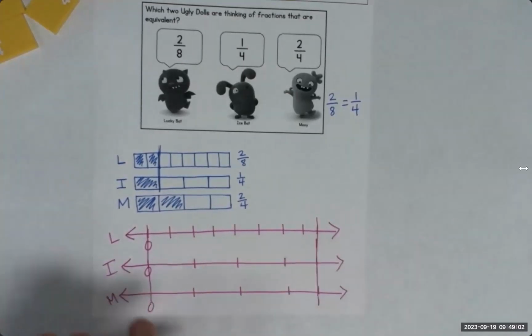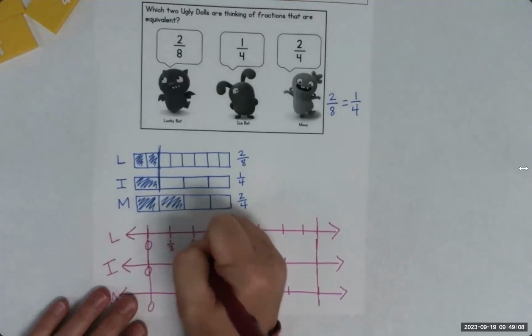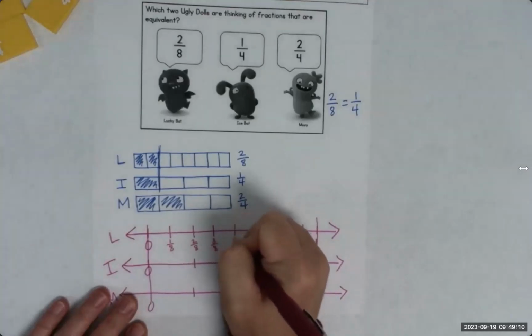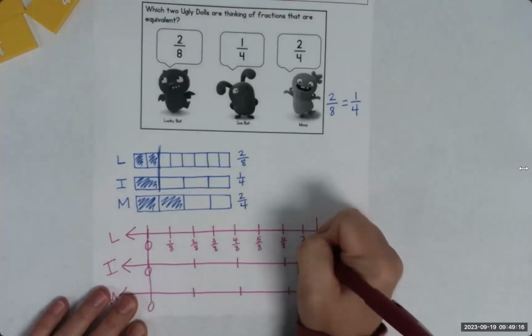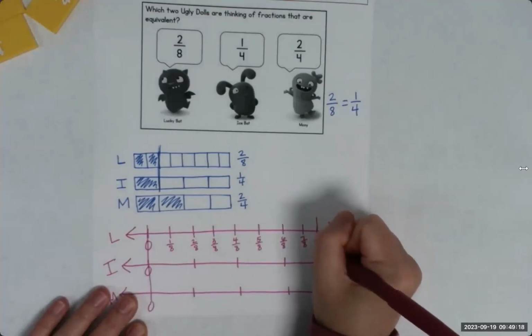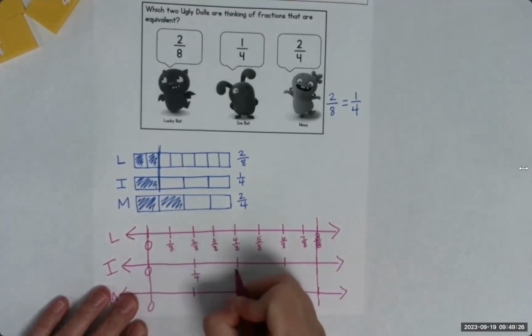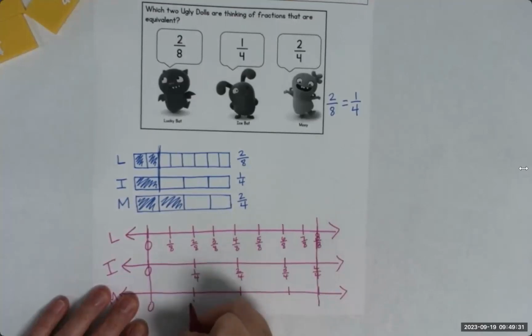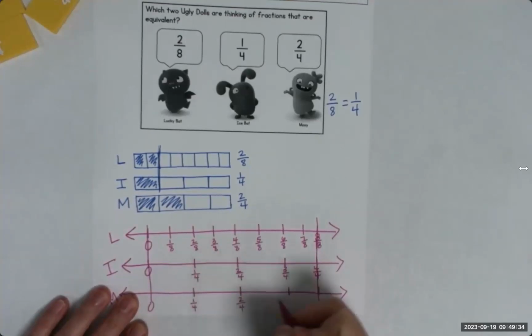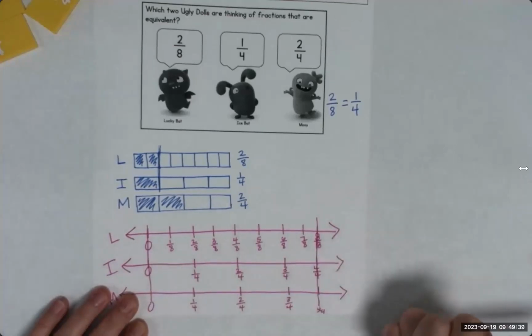So now the important thing to note is that when I am labeling it, this number line has to be labeled by 8ths. Oh, 8/8. Okay. And then this number line and this number line are both labeled by 4ths. And I probably should have used a different color. That's okay. But just make note of that when you are drawing it, okay?